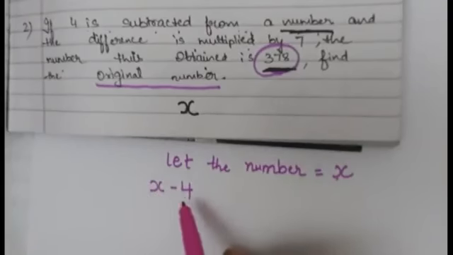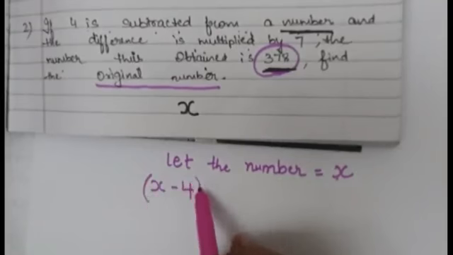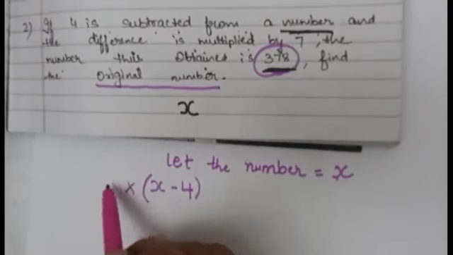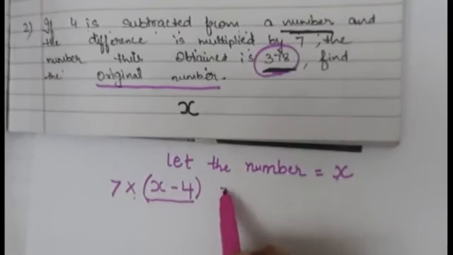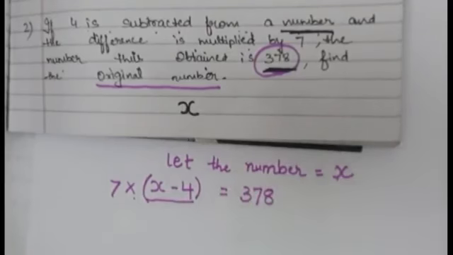Now they are saying the difference is multiplied by 7. If the difference is multiplied by 7, we get what? We get 378. So what will be the required number?